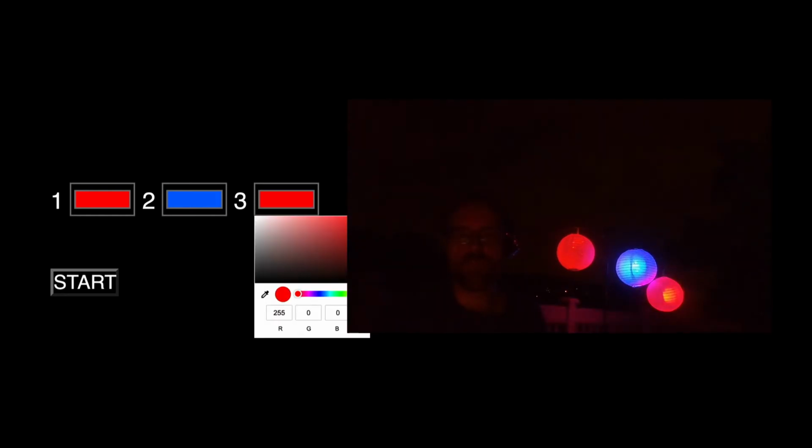I've got 3 boxes on the screen, 1, 2, and 3, and those correspond with lanterns behind me. As I click on number 1, it brings up a gradient from black to red, so I'll drag the mouse pointer up to the right-hand side of this color picker to create a red lantern. Number 2, I'll do the same, moving over to red, and then there's a slider in the middle that I'll use to move this over to pink and then blue. Finally, for number 3, I'll do the same thing once more, and I'll move number 3 over to yellow.